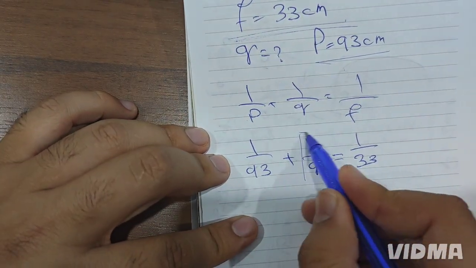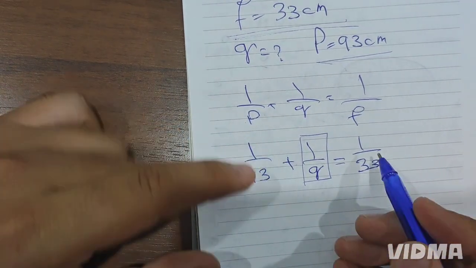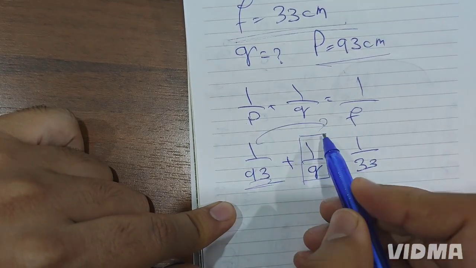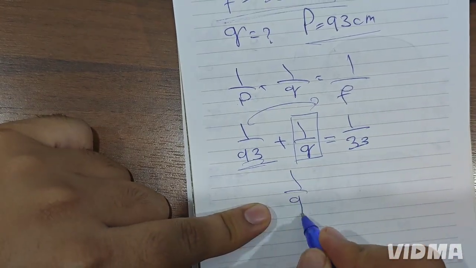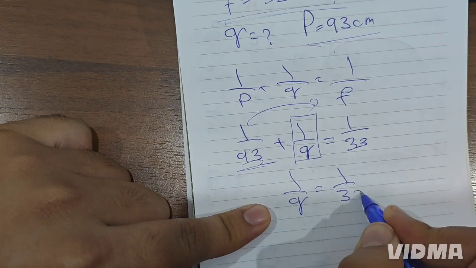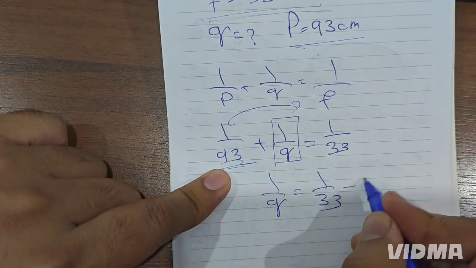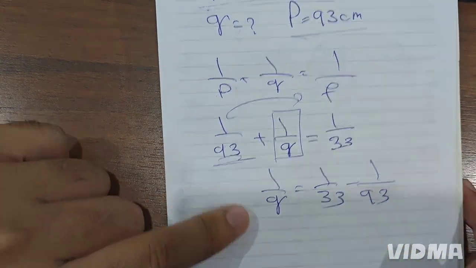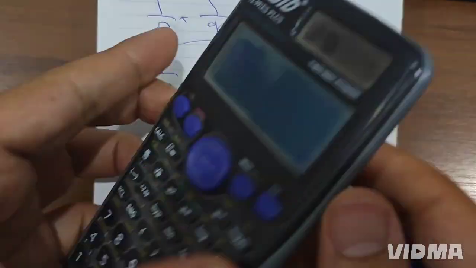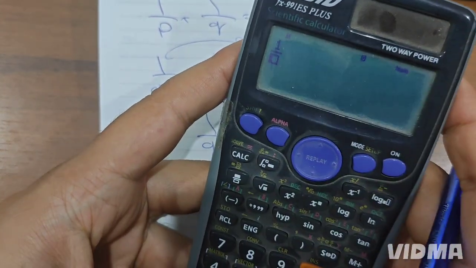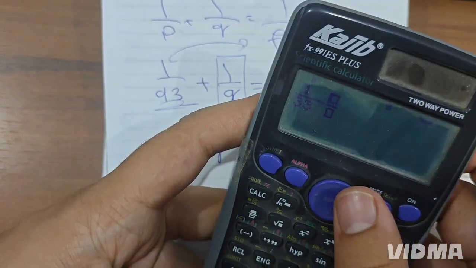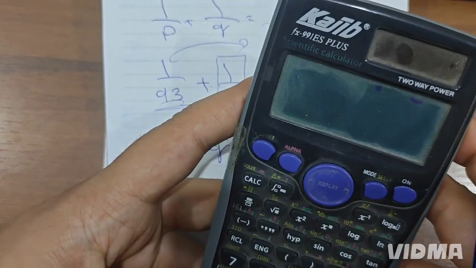How can we make this fraction alone? Take the other fraction to the right side. So 1 over Q equals 1 over 33, and taking it to the right side, negative 1 over 93. 1 over 33 minus 1 over 93.